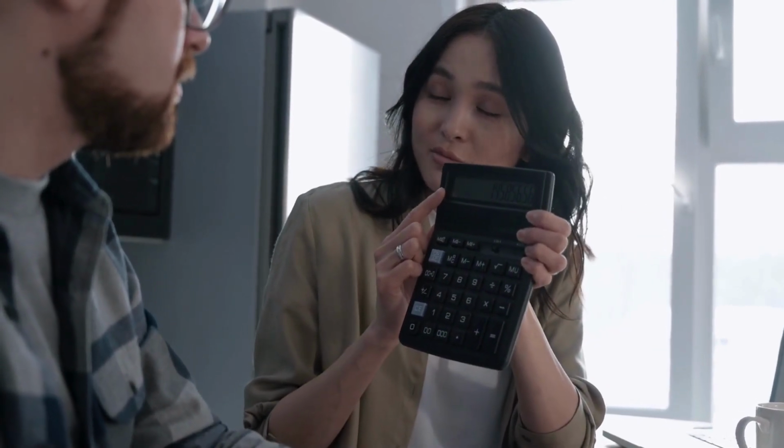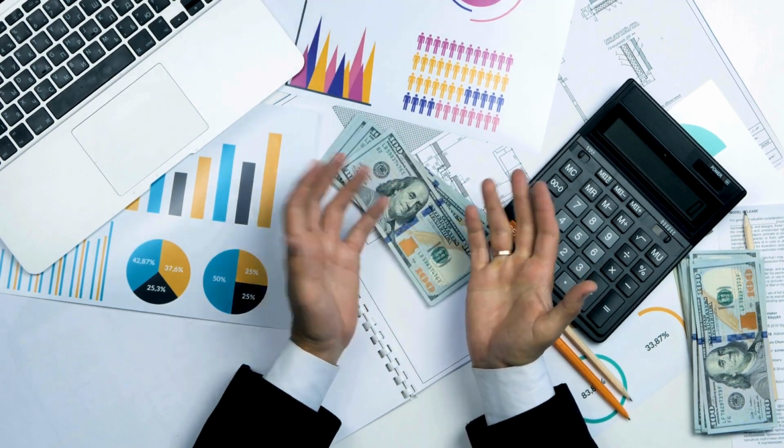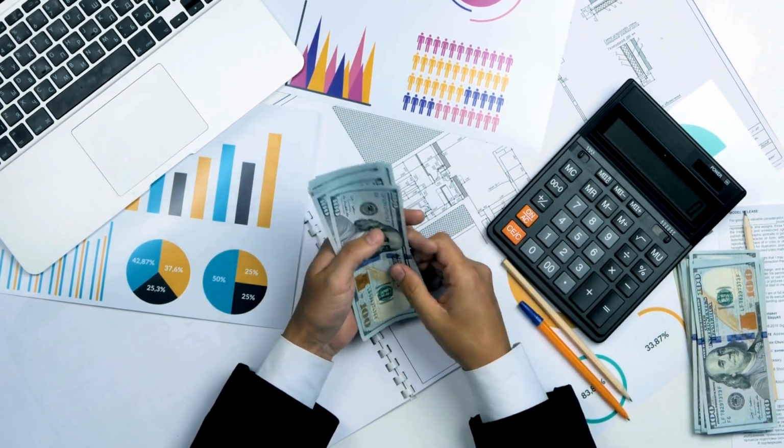Debt, when used responsibly, can be a powerful financial tool. However, mismanagement can lead to long-term financial difficulties.